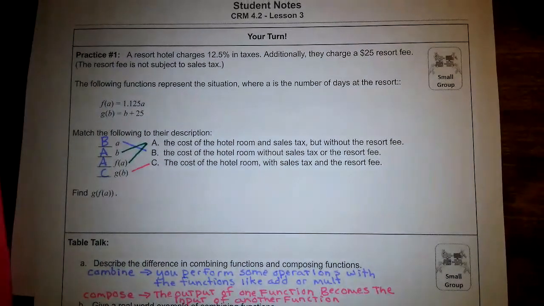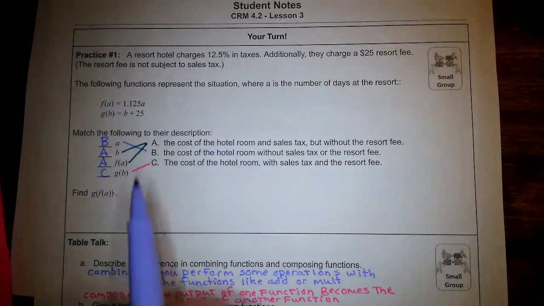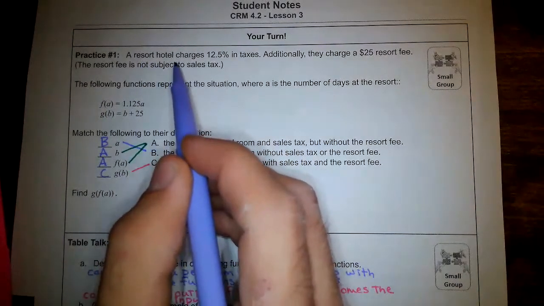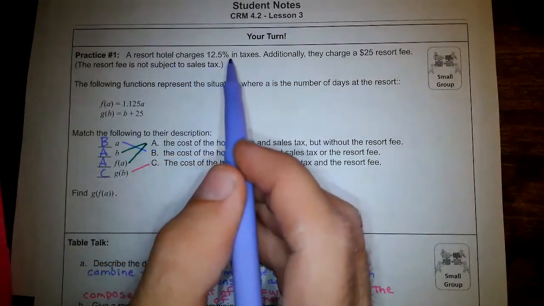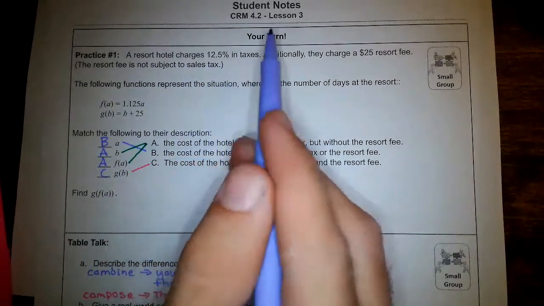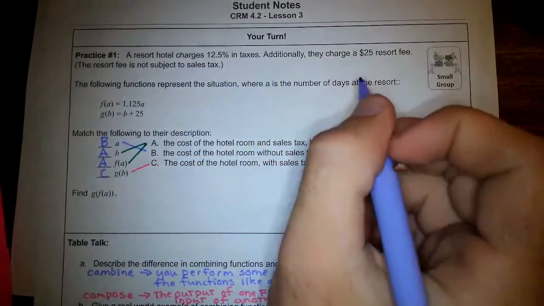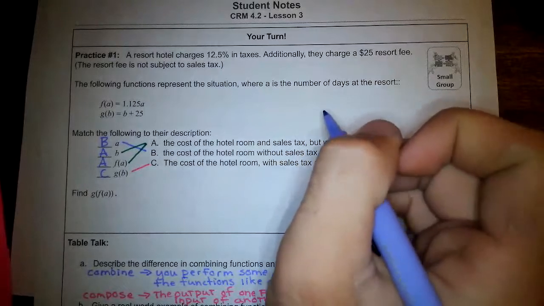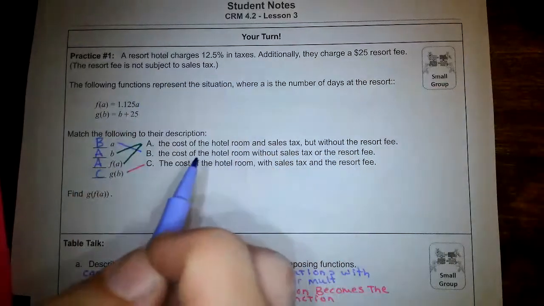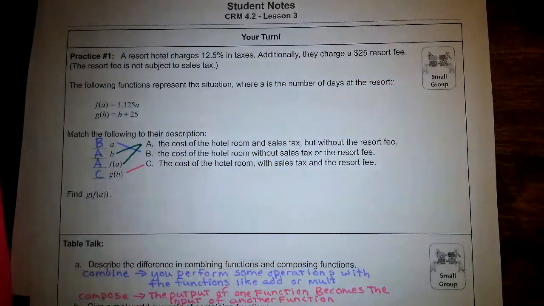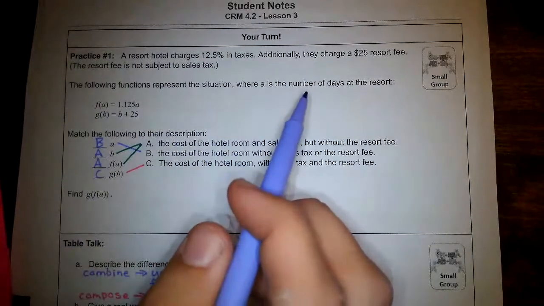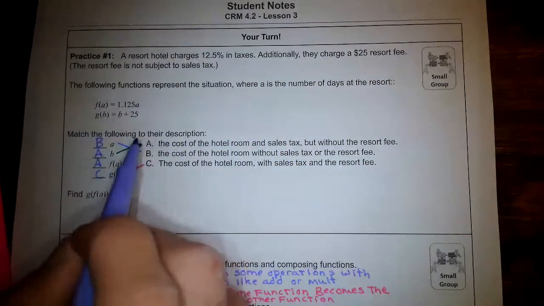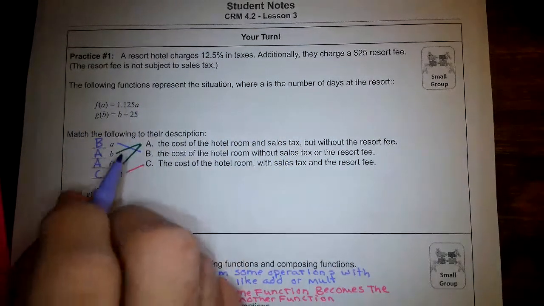So this is another real-world scenario. This is talking about a resort hotel that charges 12.5% taxes. Additionally, they charge $25 as a resort fee, so it's on top of everything, which isn't subject to the tax. It says the following function represents a situation. Thankfully, it gives us the functions, which makes it a little bit easier.